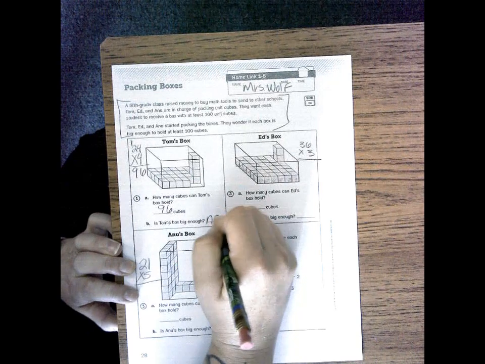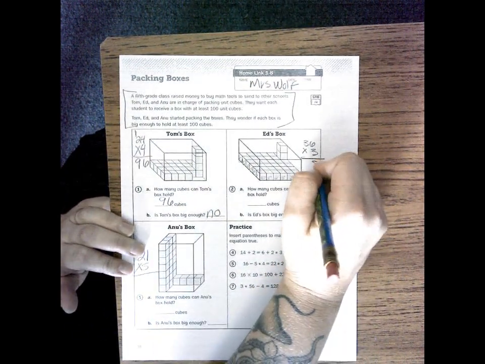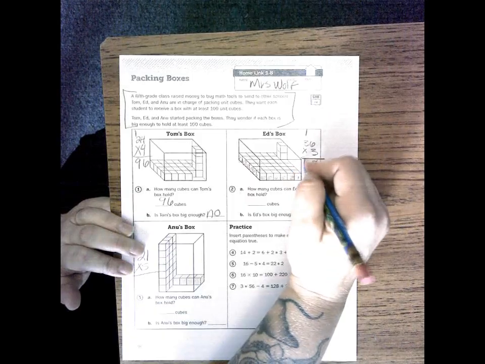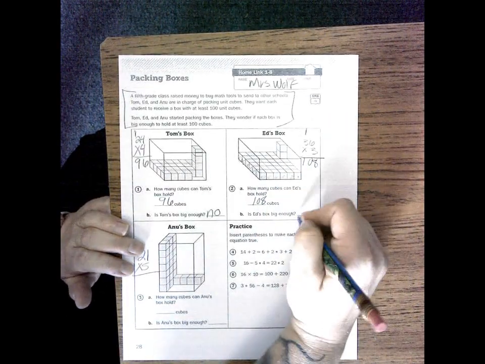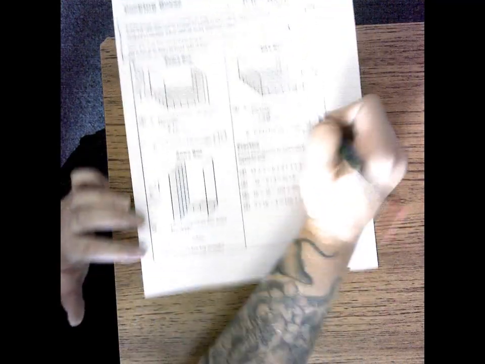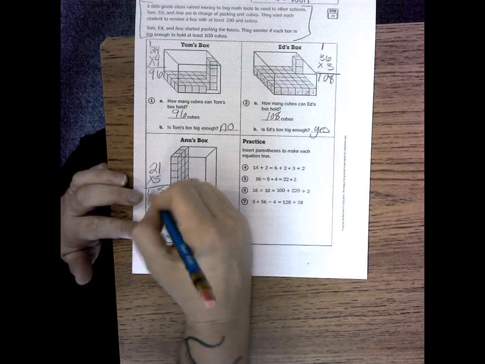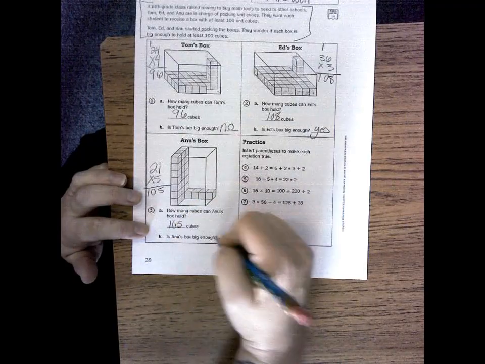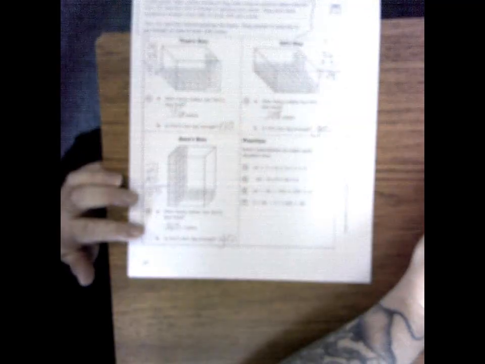No, because it's 96. So 36 times 3, regroup that 1, 108 cubes. So is that one big enough? Yes, because it's greater than 100. 21 times 5, 105. So it's big enough. So yes. All right, write parentheses to make each equation true.